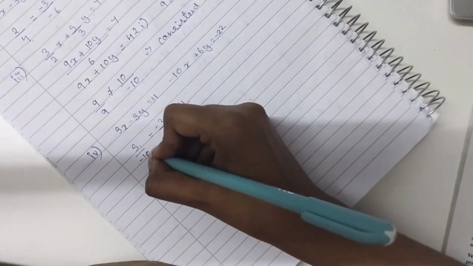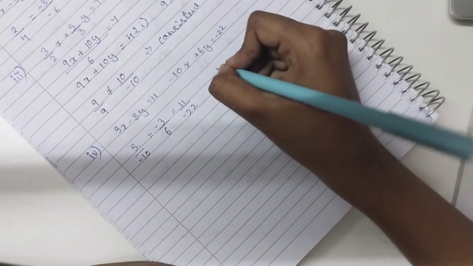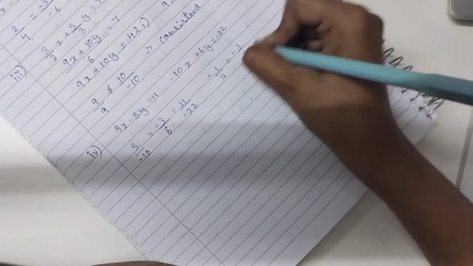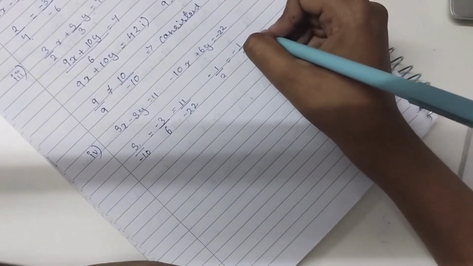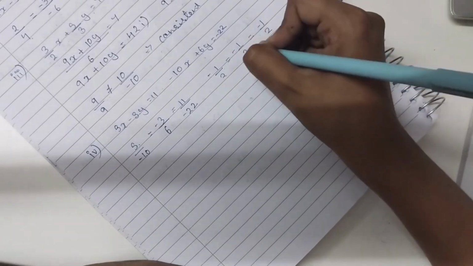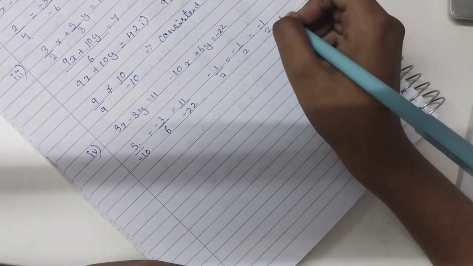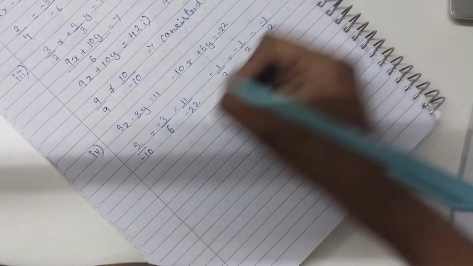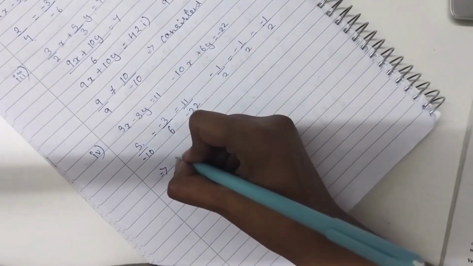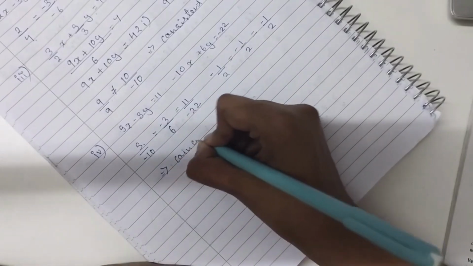So 5 over negative 10 can be written as negative 1 over 2, which is equal to negative 1 over 2, and 11 by negative 22 is also equal to negative 1 by 2. Since a1 by a2 is equal to b1 by b2 is equal to c1 by c2, then we can say that the pair of equations have infinite solutions and are coincident.